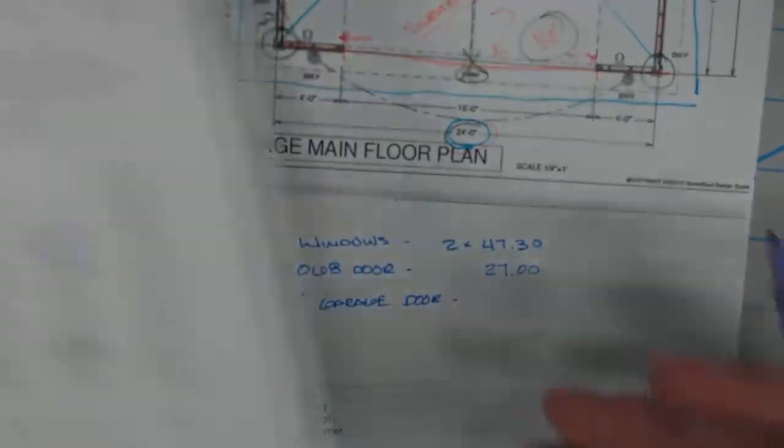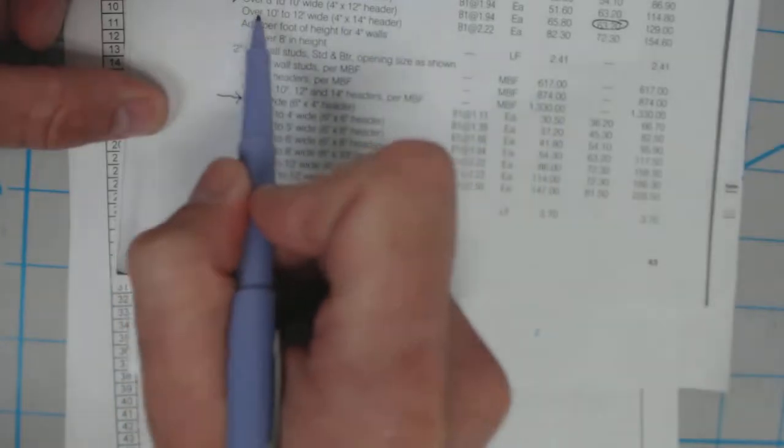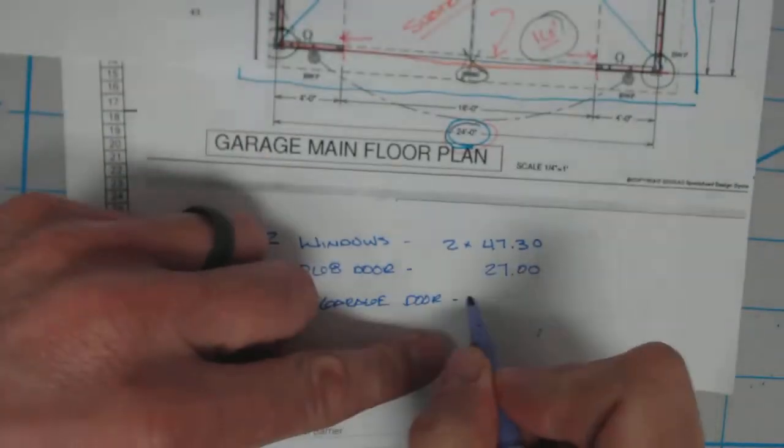And the last thing we have is our 16-foot garage door. That one is a little more complicated, but not too crazy. In our 2x4 wall, again, we've got a door that is over 10 foot to 12 foot. That is our largest category we have, and the price it's giving us is $72.30. So we're going to start with that. We're going to add that to our list.